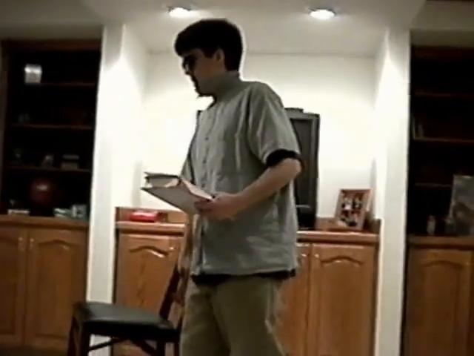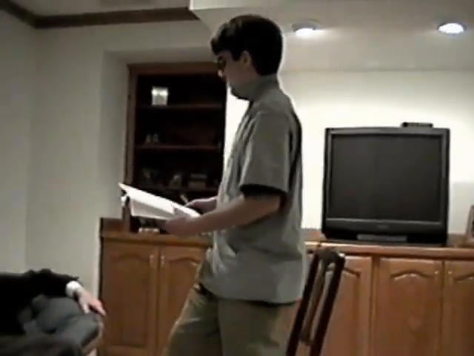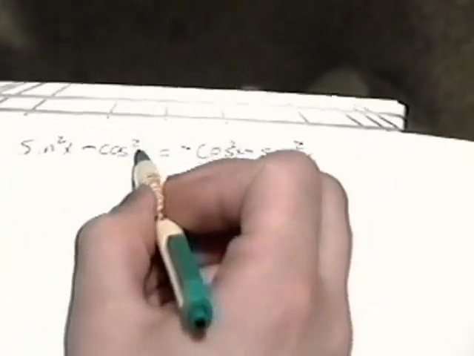What are we doing here? Today, you're going to learn identities. What kind of identities? Trigonometric identities. Now, for the first one, you take the sine squared and the cosine squared and turn them into this.